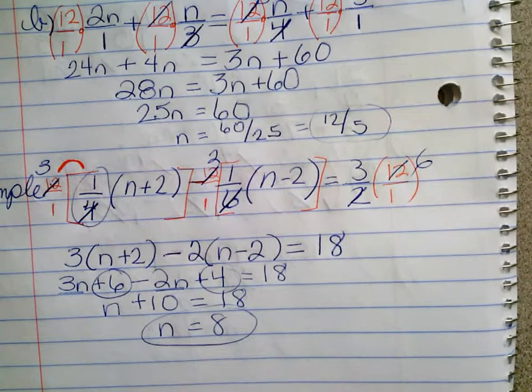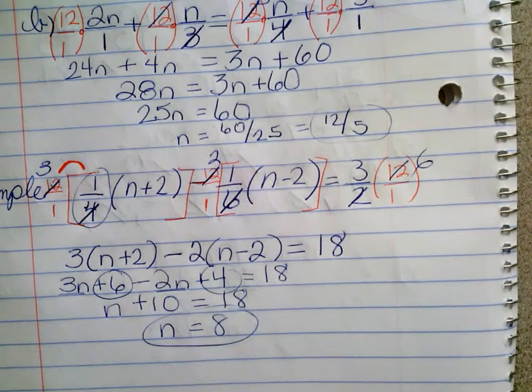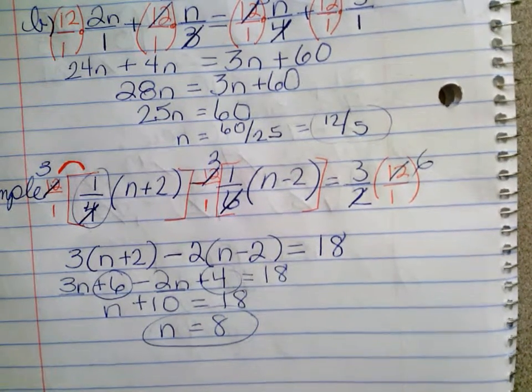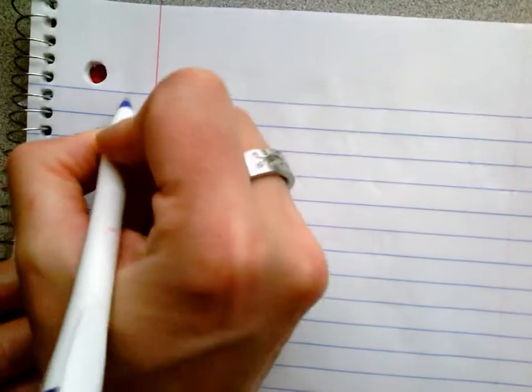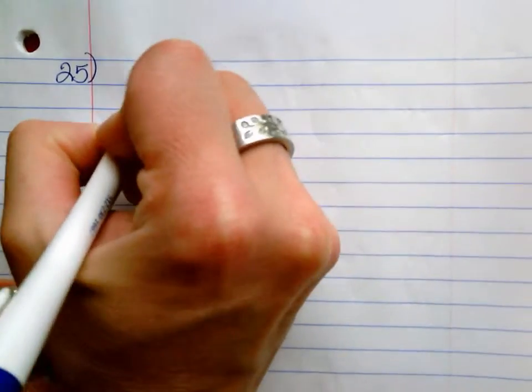Okay. Let's do another one, folks. And I don't care how big, how bad, and how ugly they are, it's all doable. I'm going to do number 25. Okay, so if you want to look at what I'm doing, it's on page 300. This is number 25. Sorry, Connor.